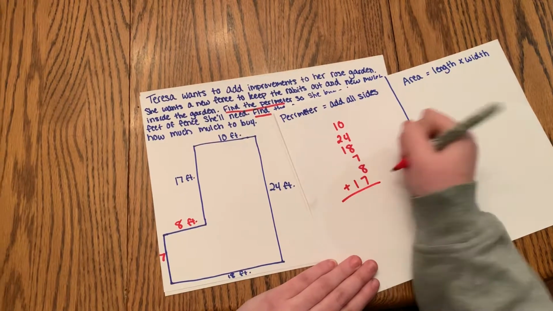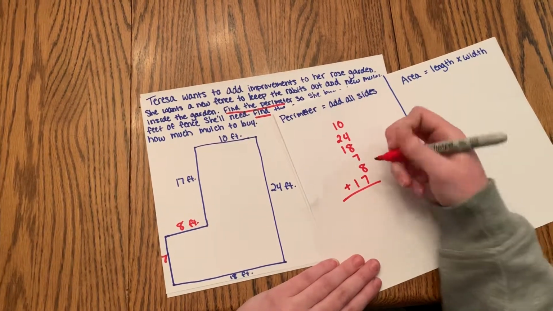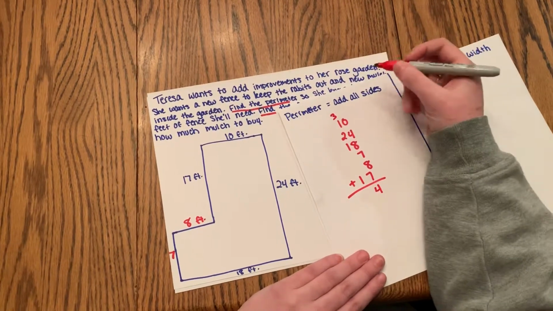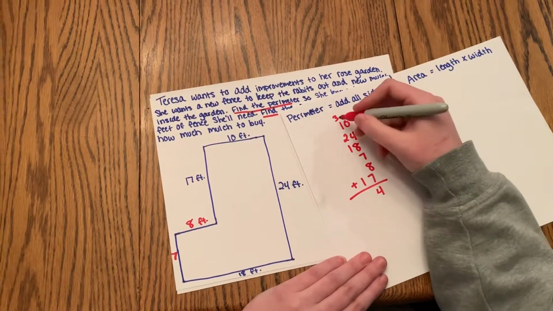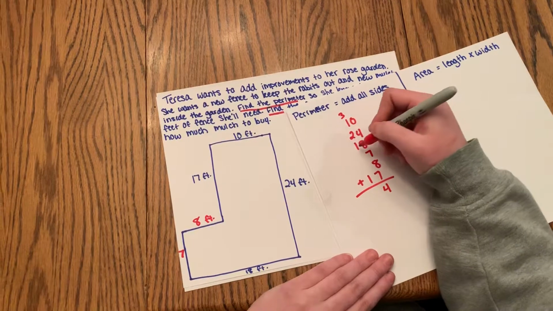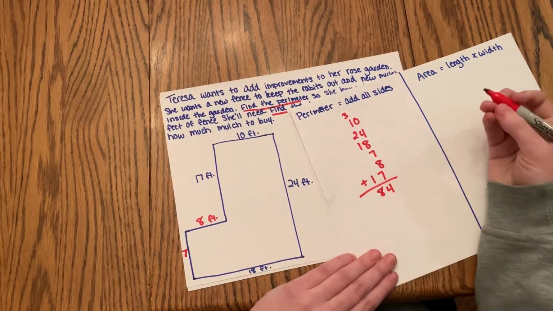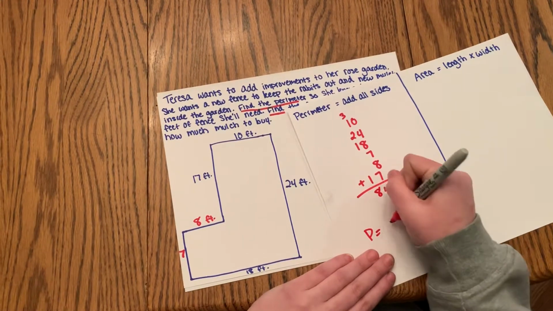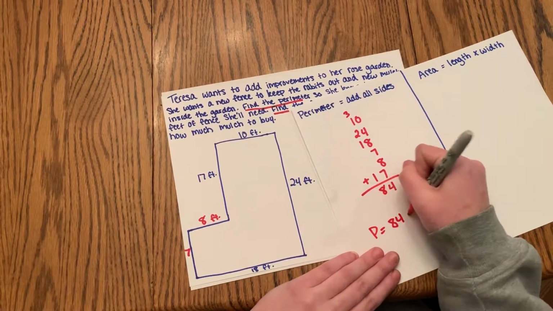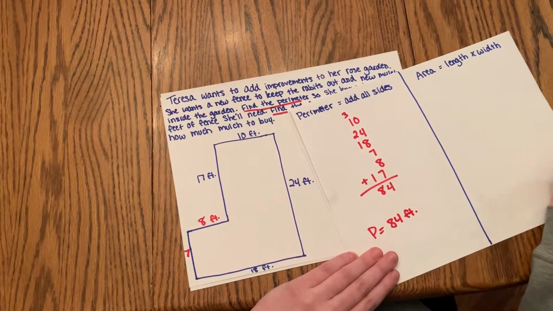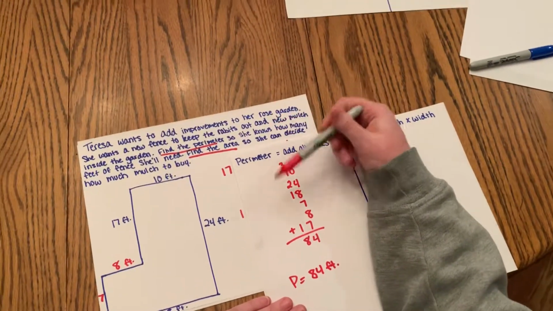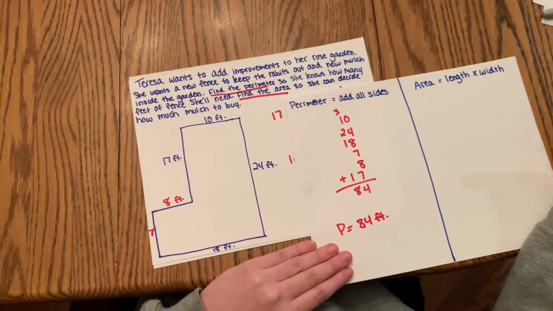And we're going to add those together. If we add up this side, we're going to get a total of 34. So we're going to carry our 3. Then if we add all of those up, we get 3, 4, 5, 6, 7, 8. So we get the number 84. So we know that our perimeter, P, equals 84 feet. So we know that Teresa is going to need 84 feet of fence.